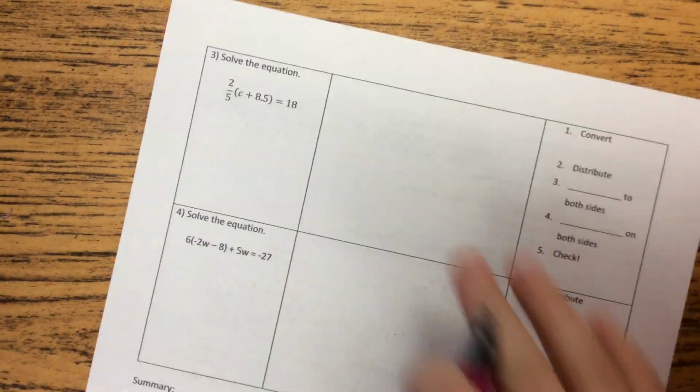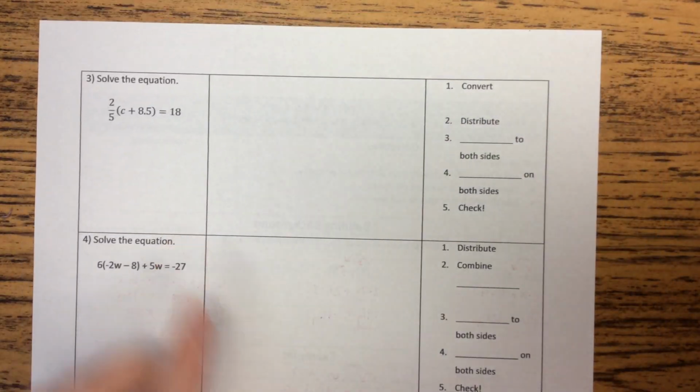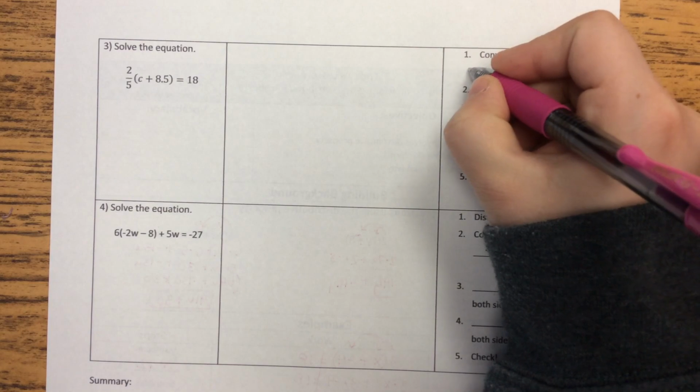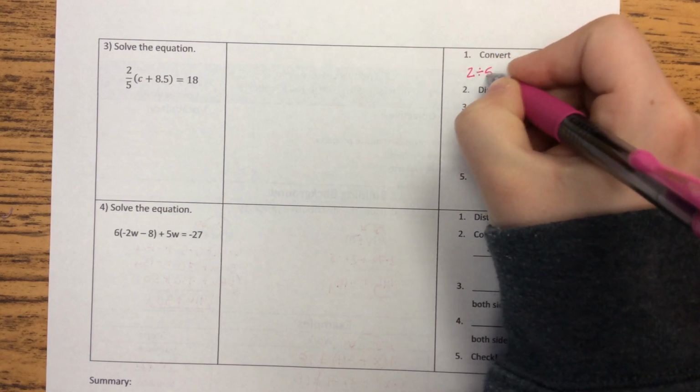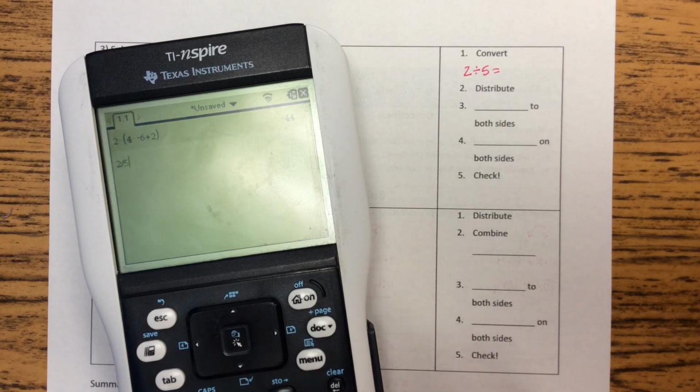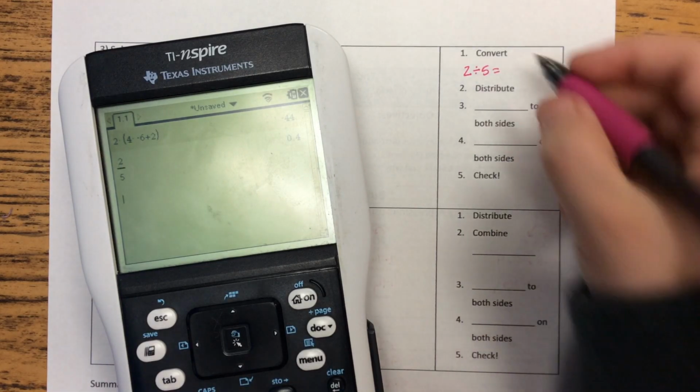All right, two more problems. This one, first thing we're going to convert. I have a fraction and a decimal, which means I want my answer as decimals. So I'm going to do 2 divided by 5, and I get 0 and 4/10.